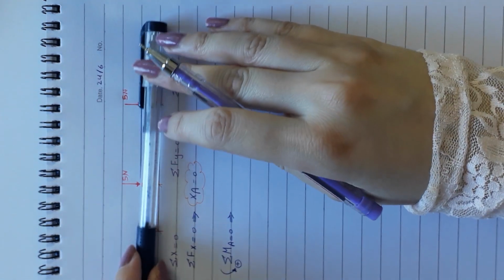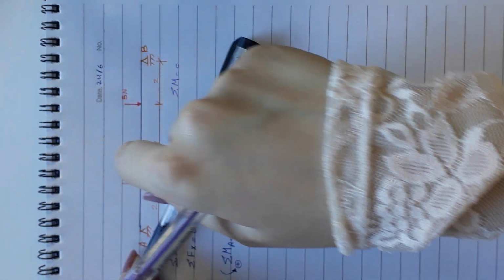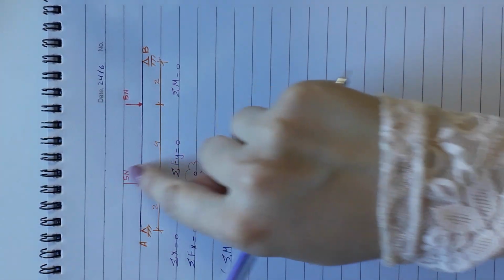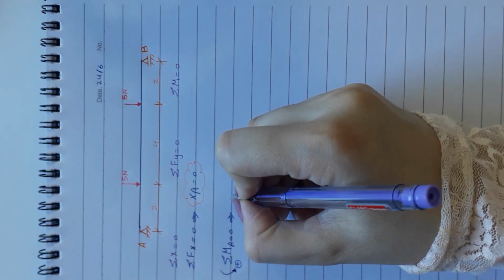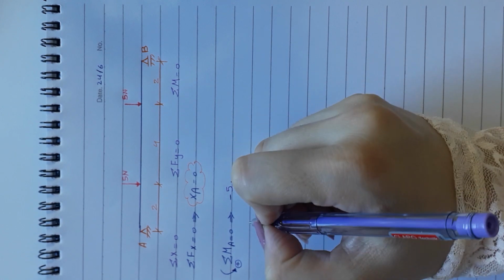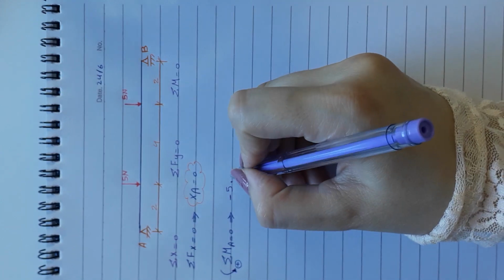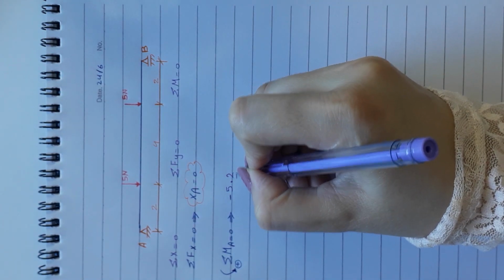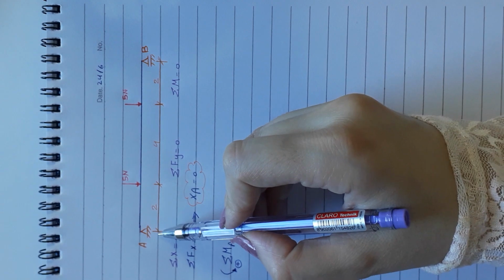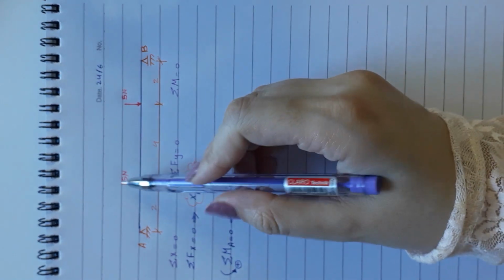So, as we see, we have a point load, 5 Newton, that makes the beam go clockwise. Then we are going to write minus 5 multiplied by 2, which is the perpendicular distance from A to the force.